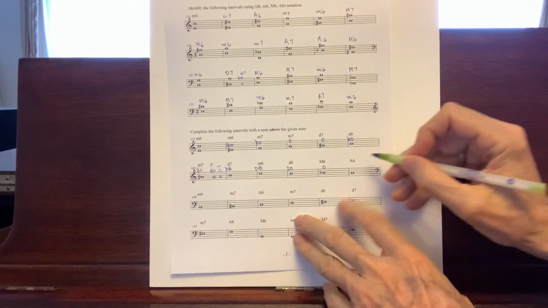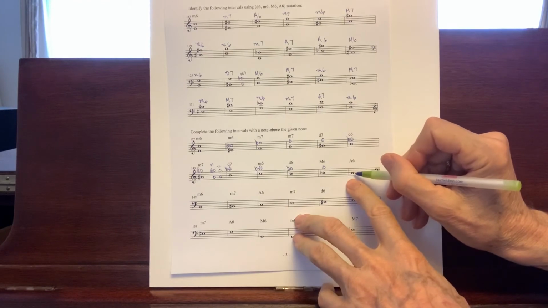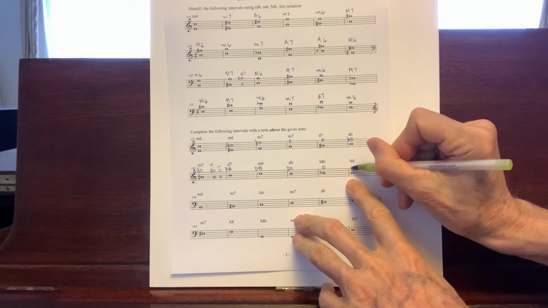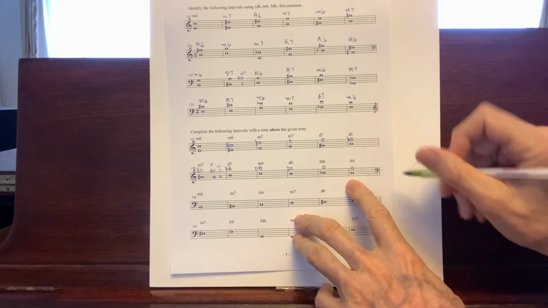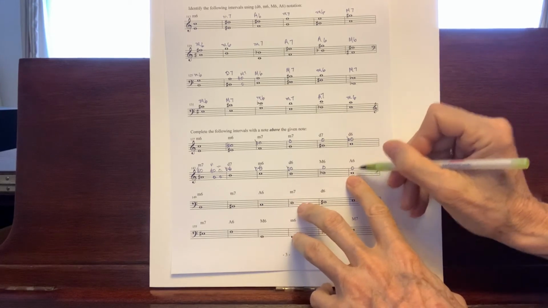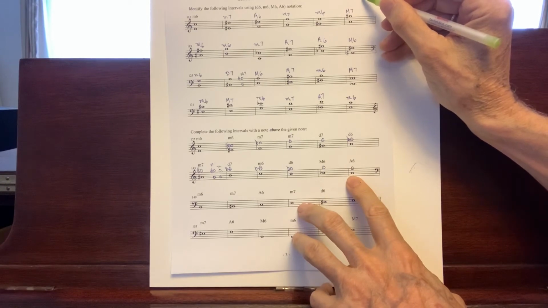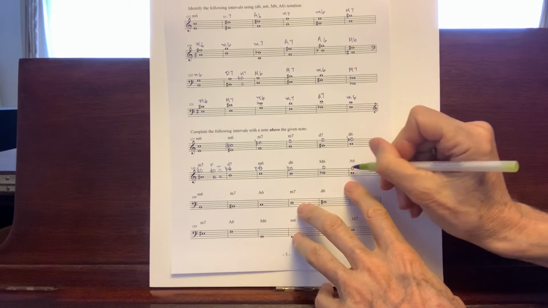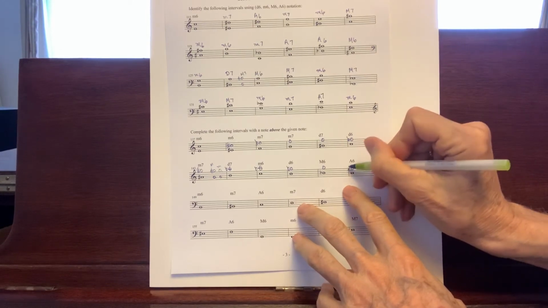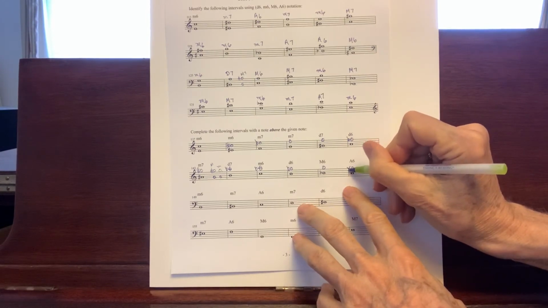And how about an augmented sixth above A? Well, it's some kind of F. What do I know about the A scale? I know that A to F sharp is a major sixth, but I want an augmented sixth, so I need an A to F double sharp, and you draw an X on that line.